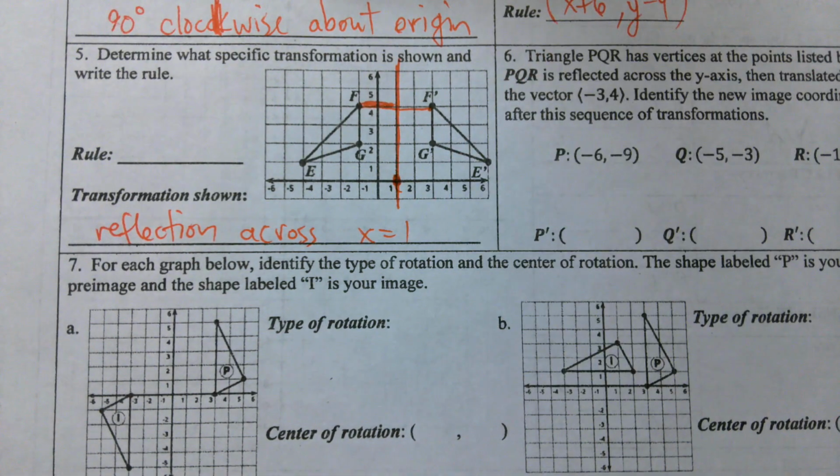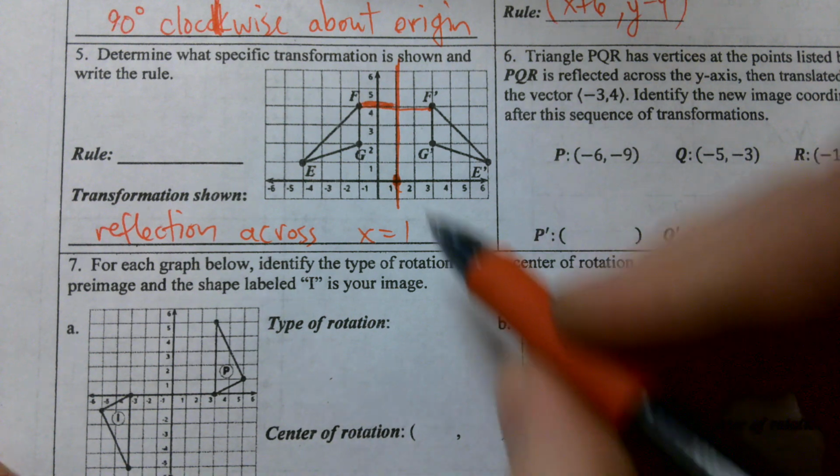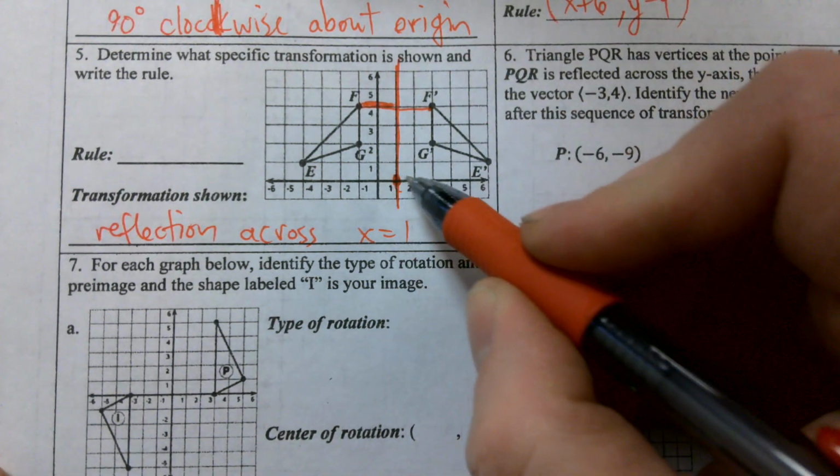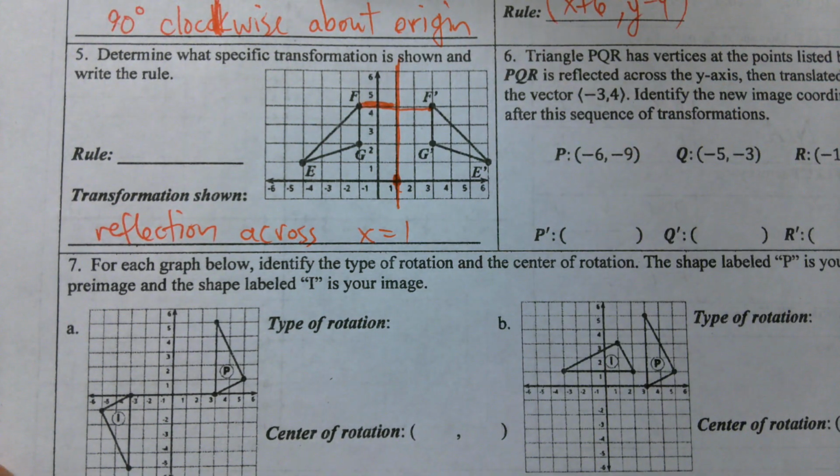Where does that line of reflection go through? Well, it goes through... Guys, stop talking. Where does that line of reflection go through? It goes through 1 on the x. The line is x equals 1. Nice and easy, right?